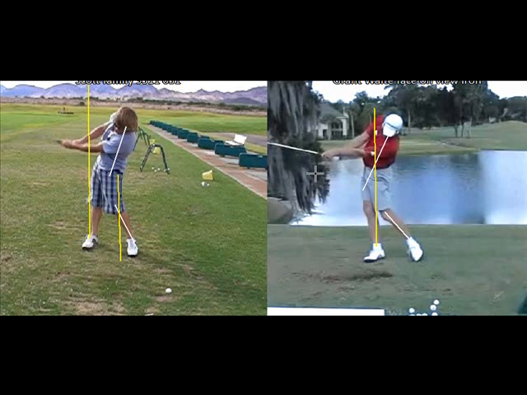Now this is a post-impact position. The ball's already left the club. So one could say, well, this position doesn't have any real purpose. It doesn't have any real impact on what the golf ball did because the ball's already gone. But in reality, this is a reflection of what did occur at impact, in that the only way you can achieve this look after impact is to be in a certain position at impact. So we can learn a lot about our impact position by looking at our post-impact positions.